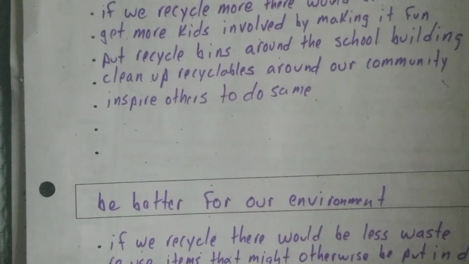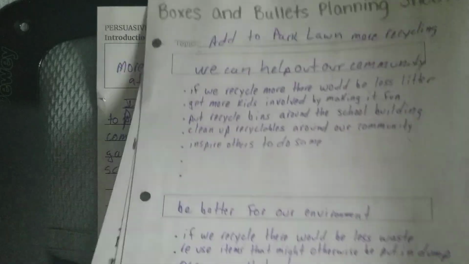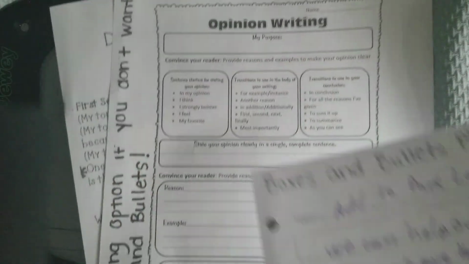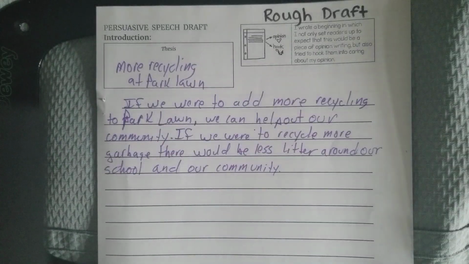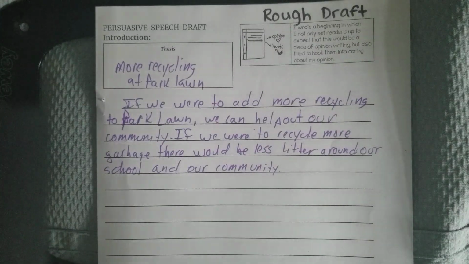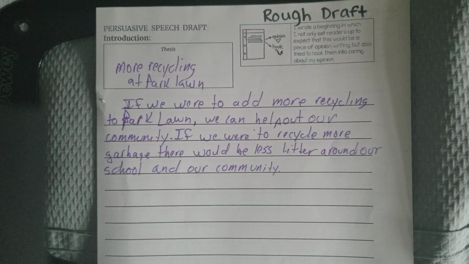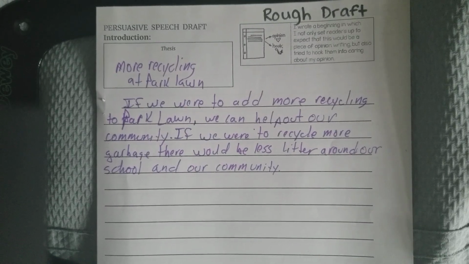You can continue using your boxes and bullets. You have more in there if you need to. And you can even use this sheet if you need to help you organize your thoughts. You can always use your boxes and bullets. That will be a good idea. If you have any questions, of course, email, and I'll be glad to help you out. Okay, happy writing.